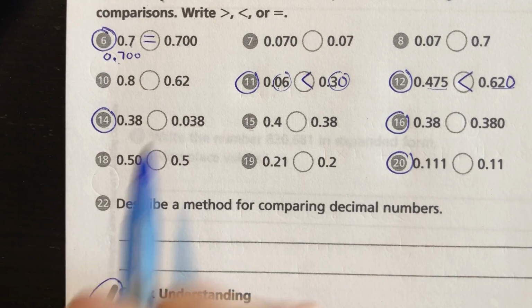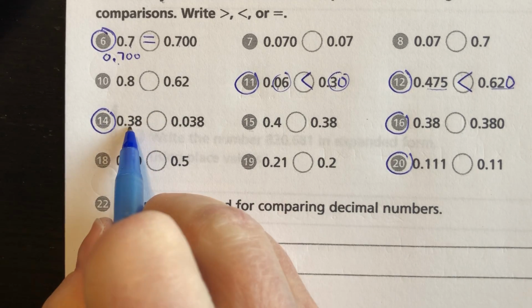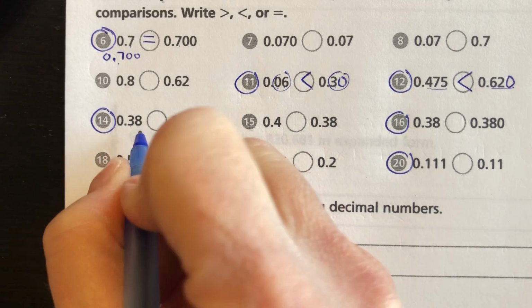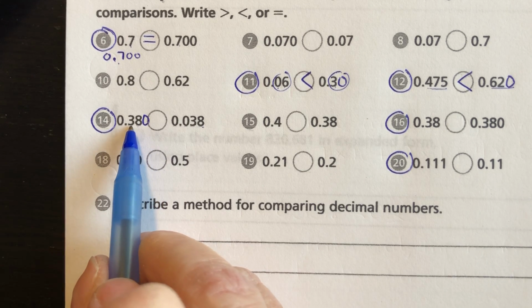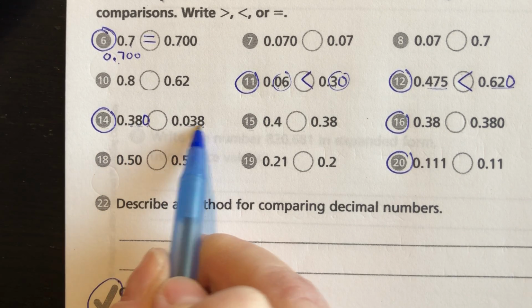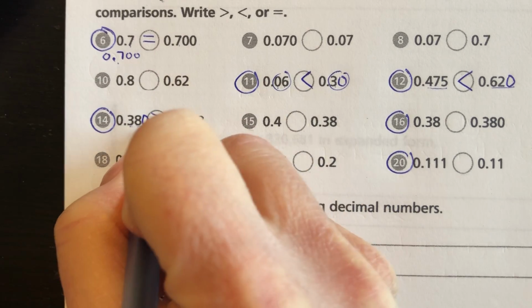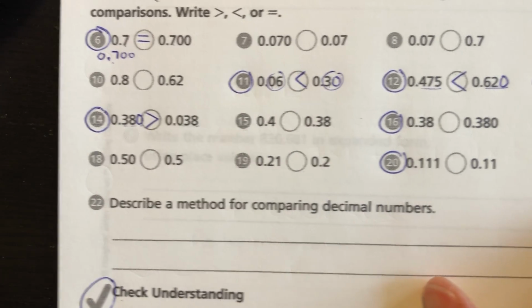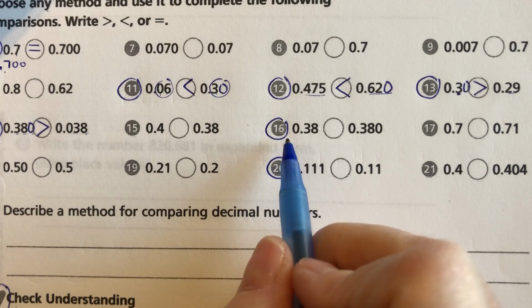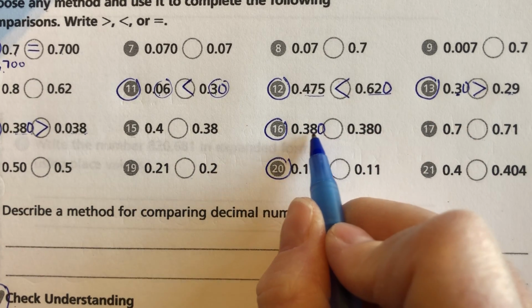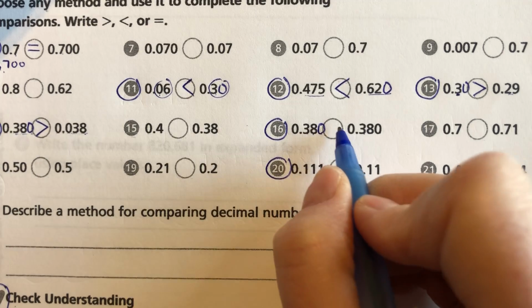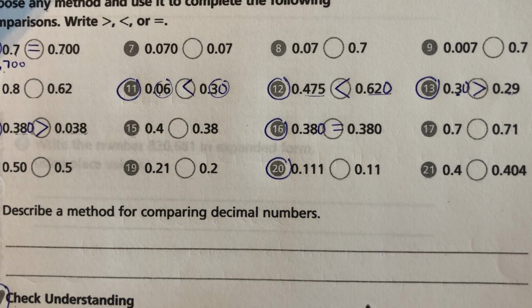All right, we're going to go to number 14. I see 2 places and I see 3 places, so I need to put in that 0. And now I can see, oh, those aren't the same. This is 380 thousandths compared to 38 thousandths. 380 thousandths is definitely more. Now number 16, 1, 2, 1, 2, 3. I'm going to add a 0. Now we see those are both 380 thousandths. Those would be equal. Right?